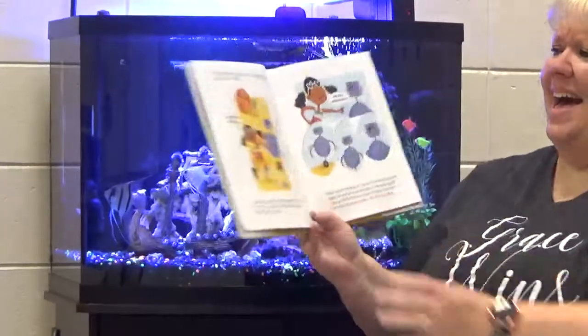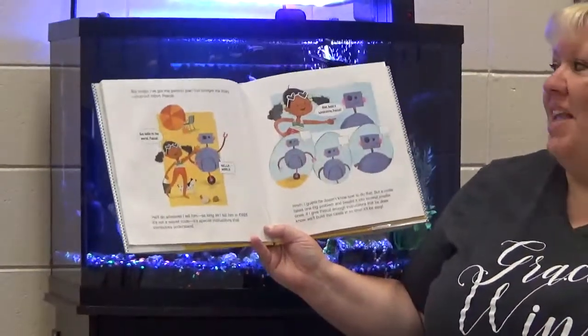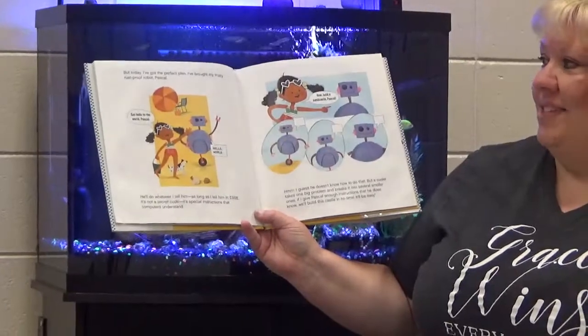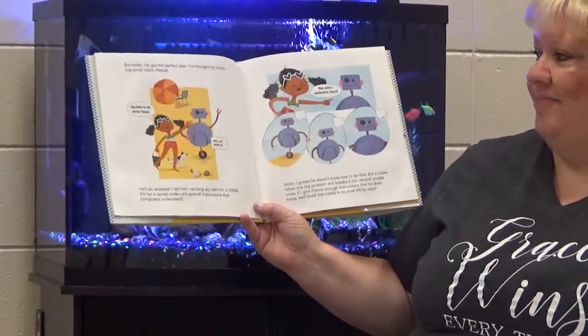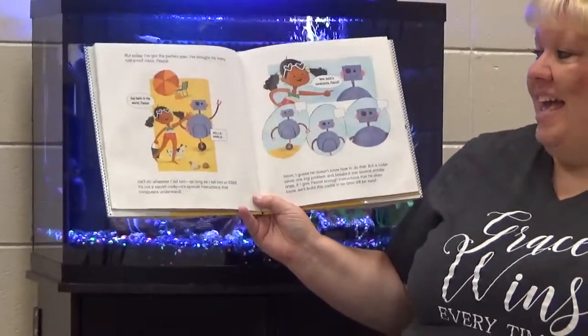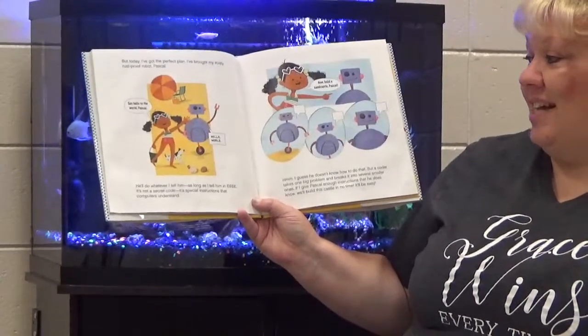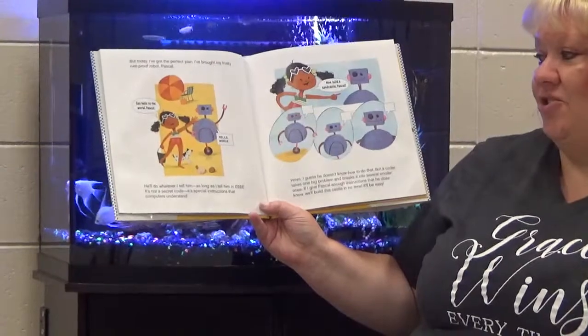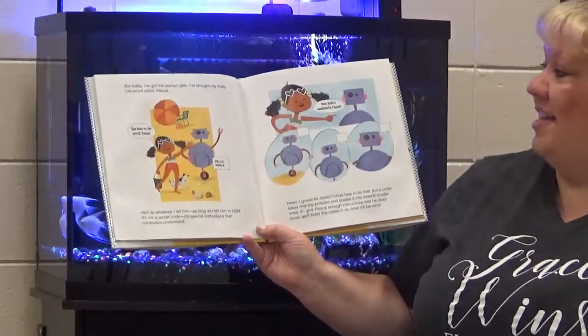But today, I've got the perfect plan. I've bought my trusty robot, Pascal. Say hello to the world, Pascal. Hello, world. He'll do whatever I tell him as long as I tell him in code. It's not a secret code, it's special instructions that computers understand.